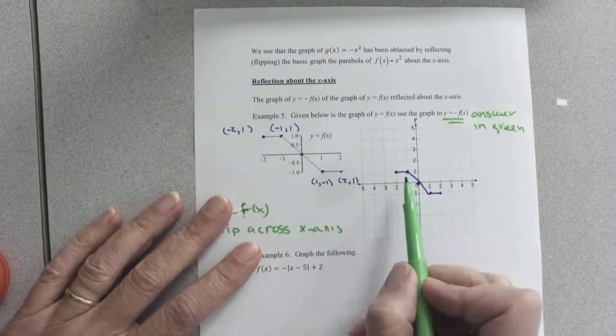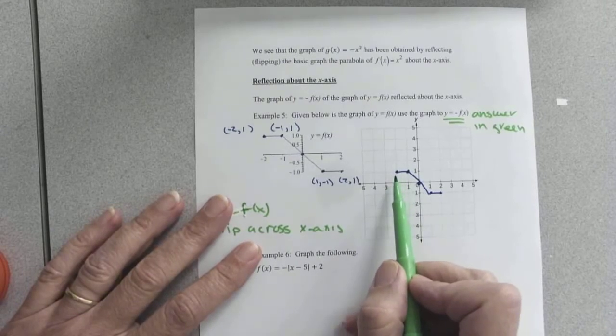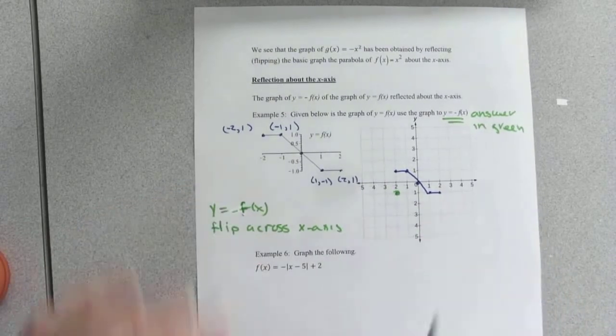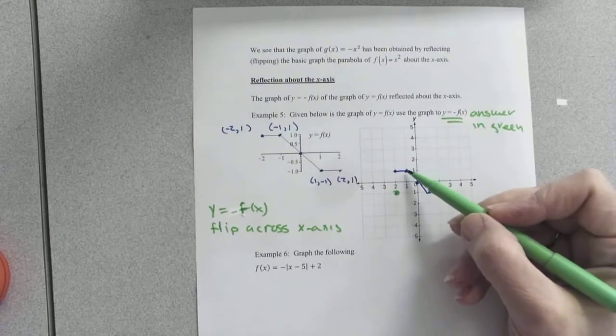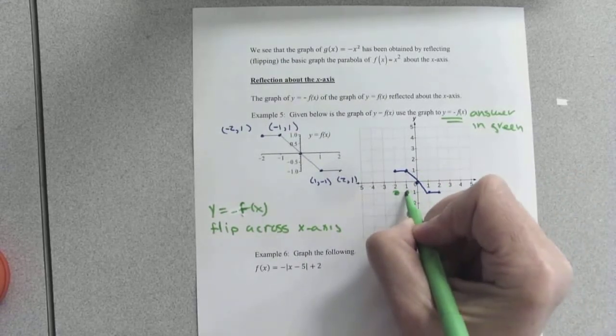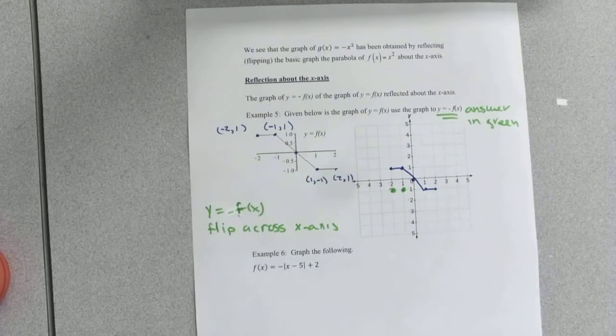So if I have this point here, and it's 1 unit above the x-axis, when I flip it across the x-axis, it's going to go to 1 unit below. If it's 1 unit above, and I flip it across the x-axis, it's going to go to 1 unit below. Same thing here. 1 unit above, flip it across the x-axis, it's going to go 1 unit below.